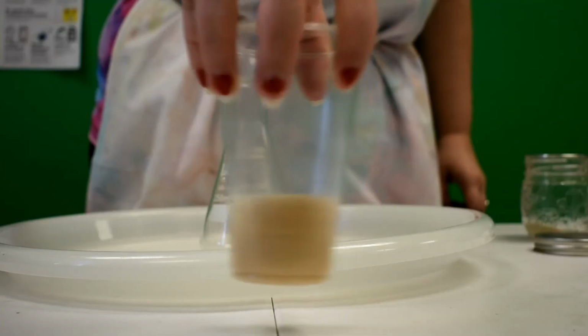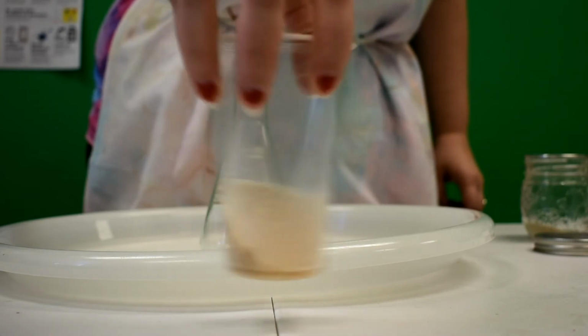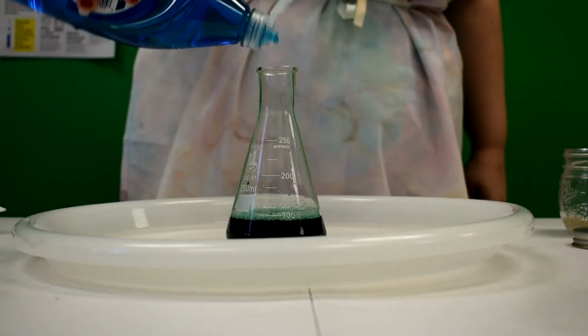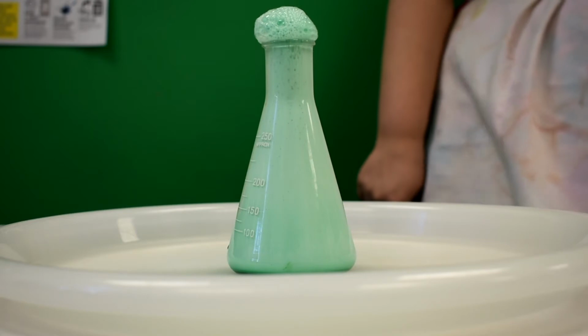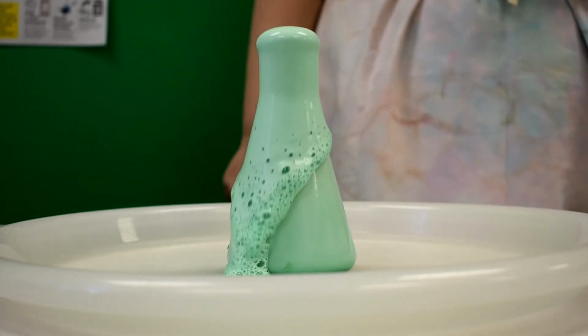So you're probably wondering why this chemical reaction happened. Hydrogen peroxide breaks down into water and oxygen. Catalase, an enzyme in all living things, including yeast, speeds up this reaction. The dish soap grabs on to the oxygen molecules and creates large bubbles. The food coloring, well, that's just to make it look cool.